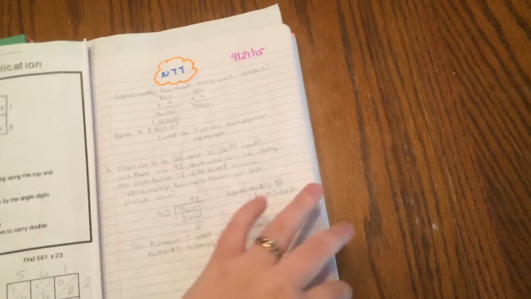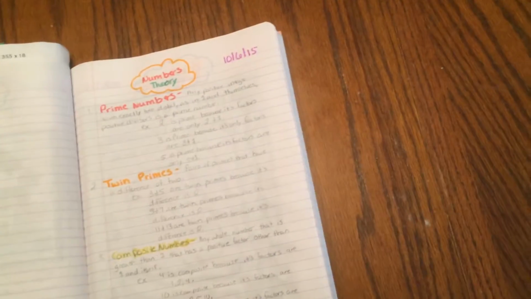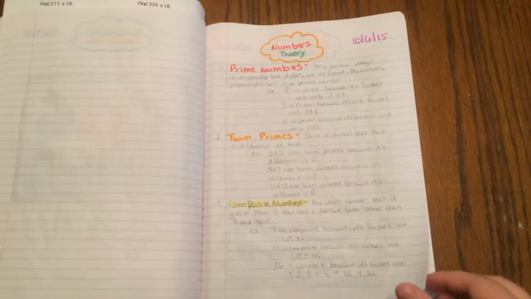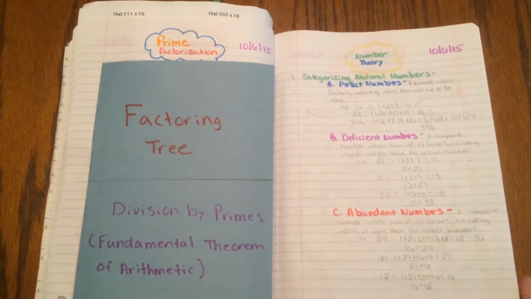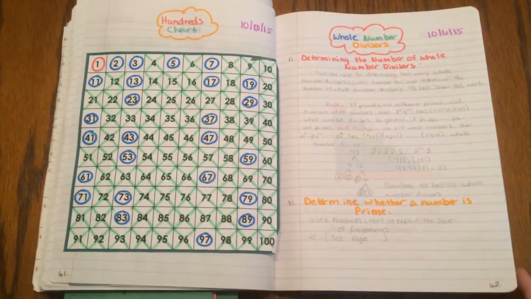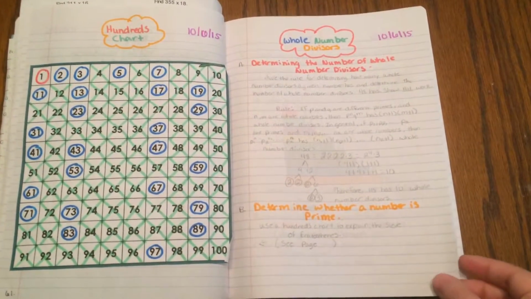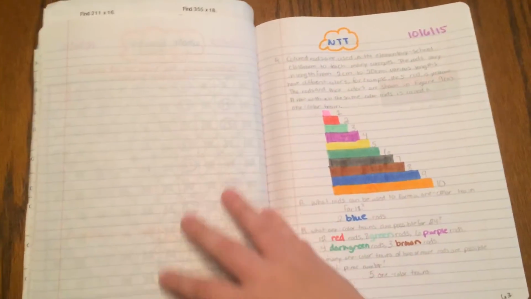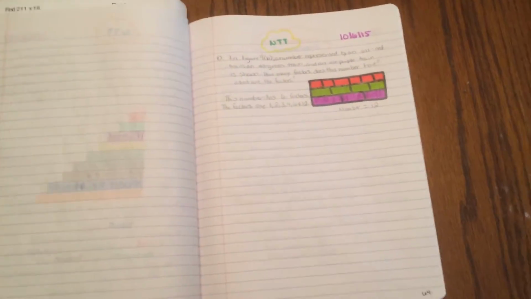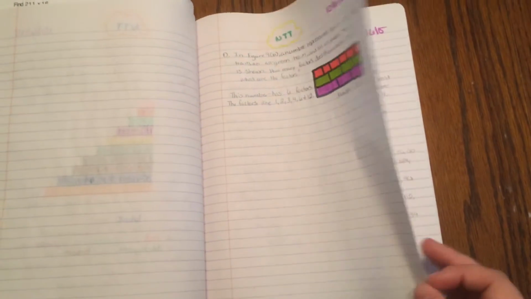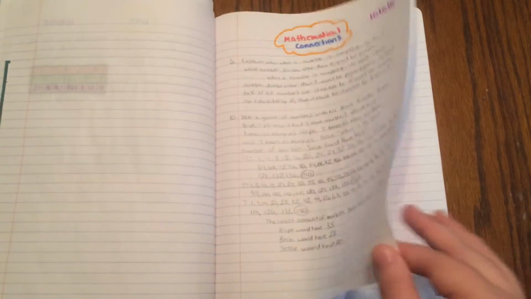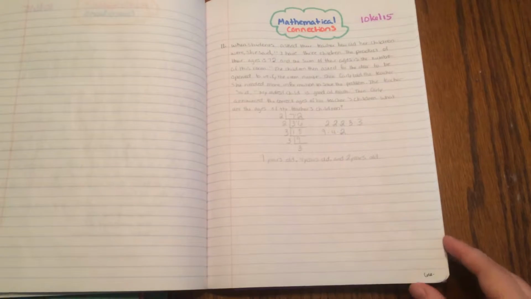Just gotta find it. Here we go. Page 58 of my learning log. Page 62. Now try this, page 63. Now try this, continued on 64. Mathematical connections on page 65. And continued on 66.